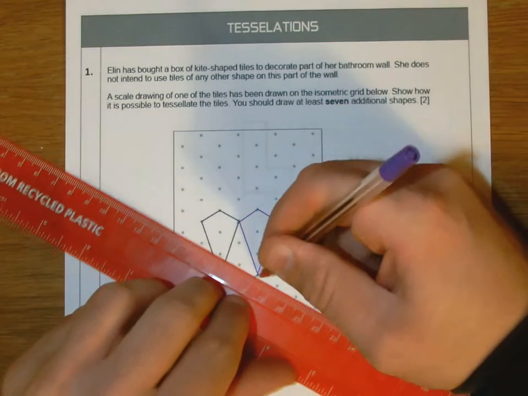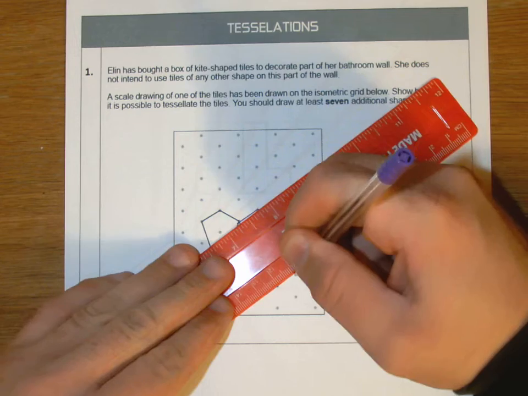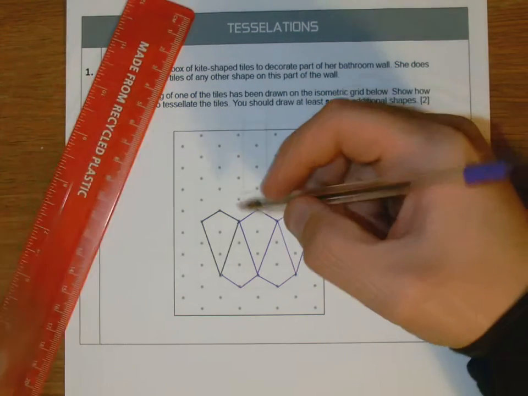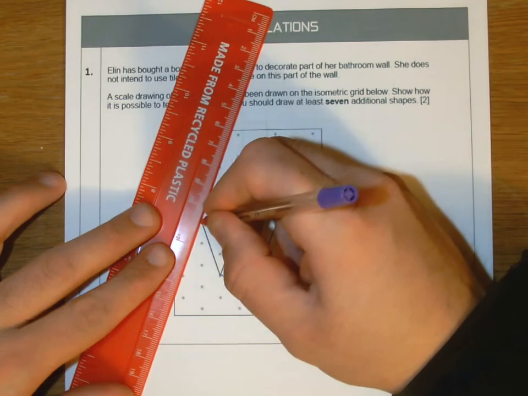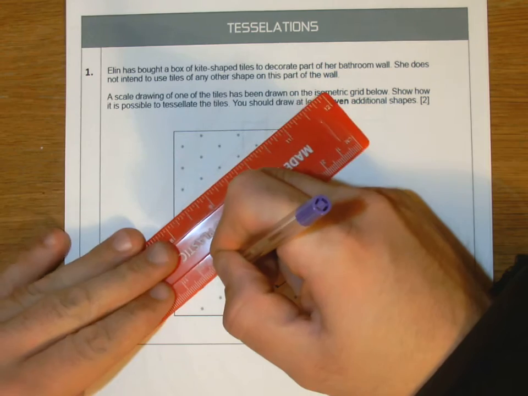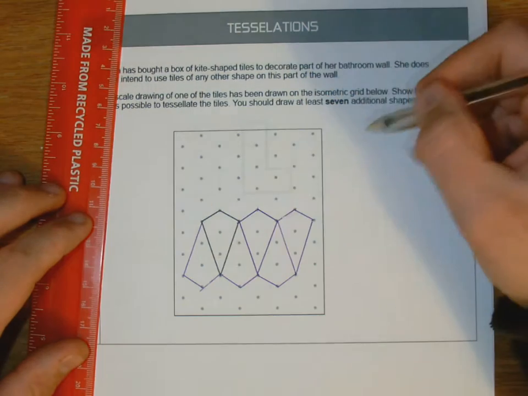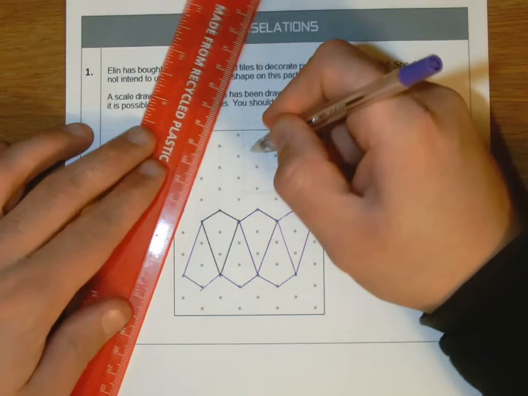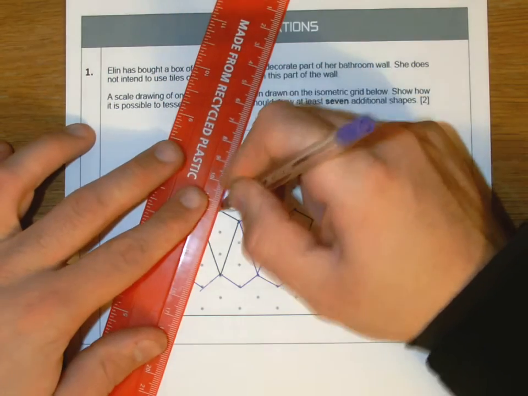Do the same here. And you can see there's no gaps being left here. So another one upside down there. Okay, and you can keep going. It does say at least 7. I think I've done 5 so far. So we could keep going above. You want to fill the whole wall.